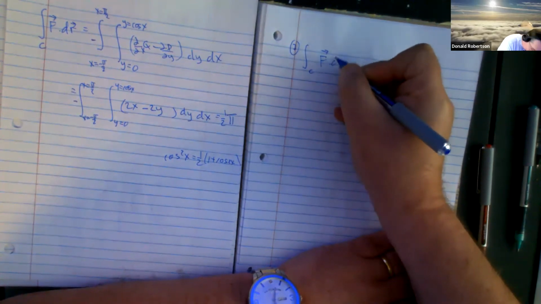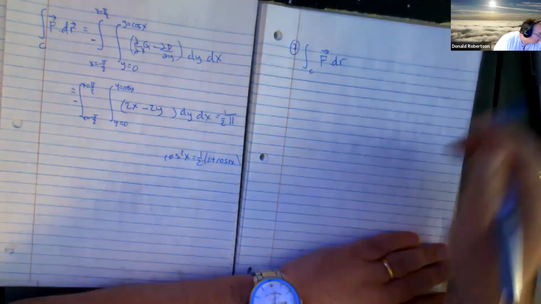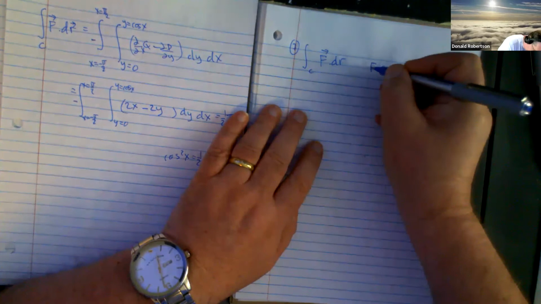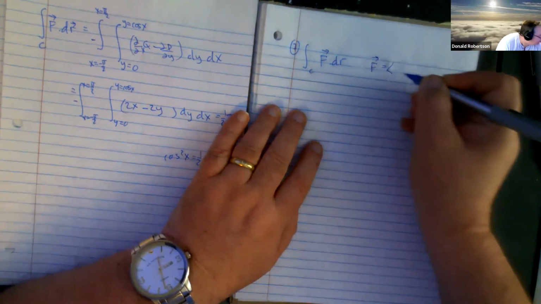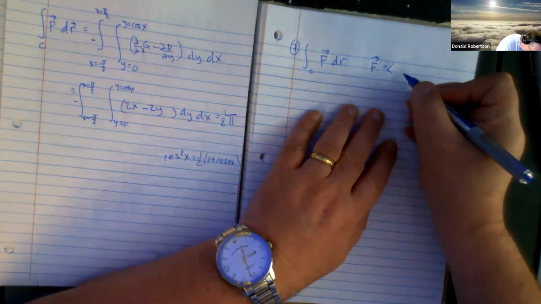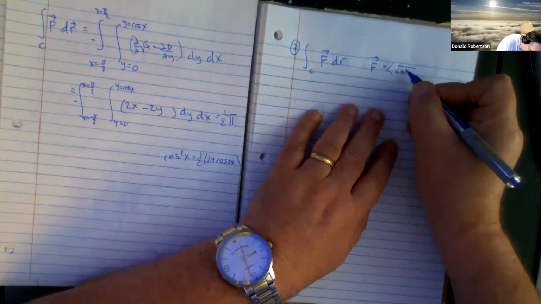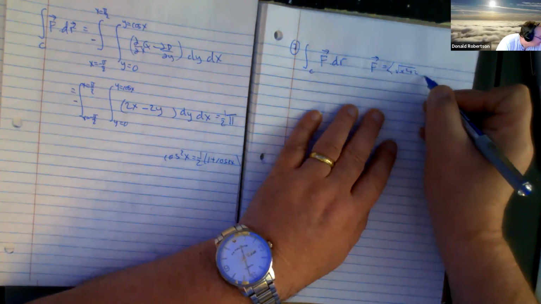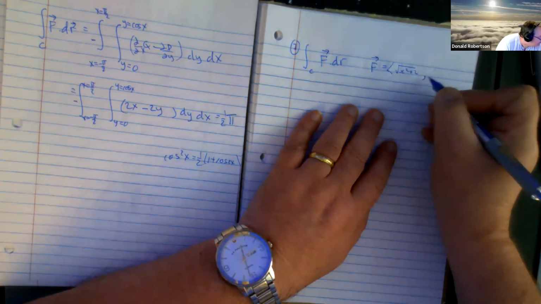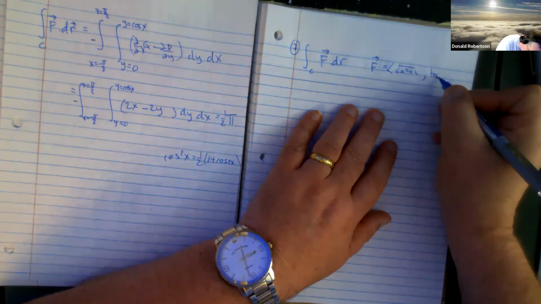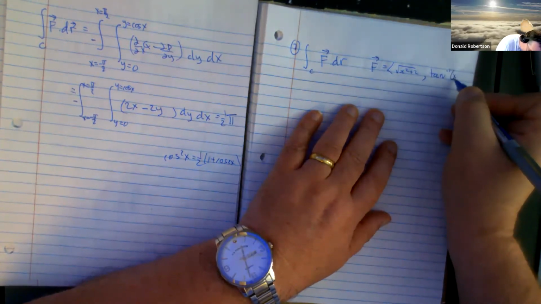They're writing in that format, which is fine. The vector function is the square root of x squared plus 2, and the inverse tan of x.